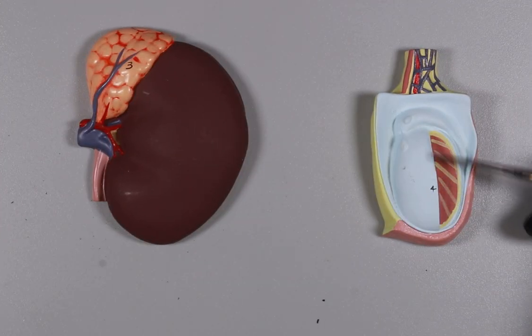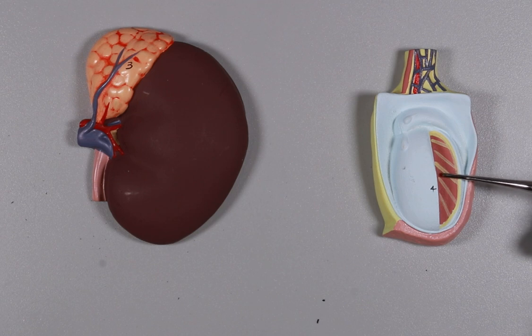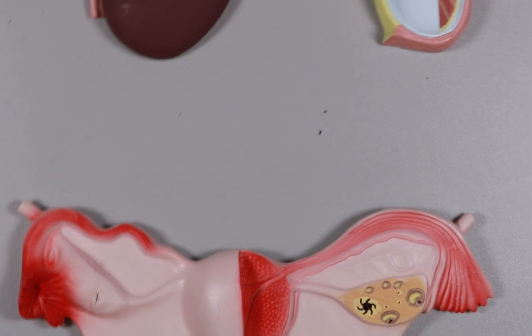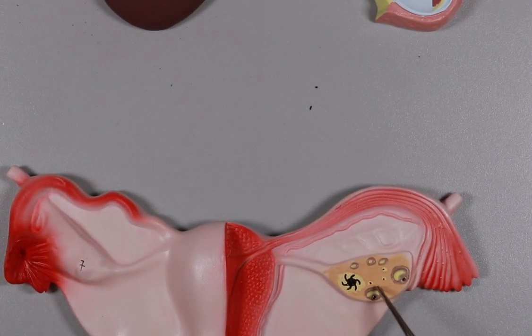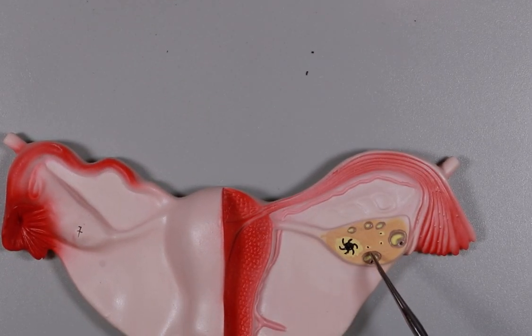You have the male reproductive organ. This is the testis, and the testis is going to secrete the male sex hormone, which is testosterone. Okay, down here we have the ovary, the female reproductive organ, and that's going to be responsible for secreting the female sex hormone, which is estrogen.